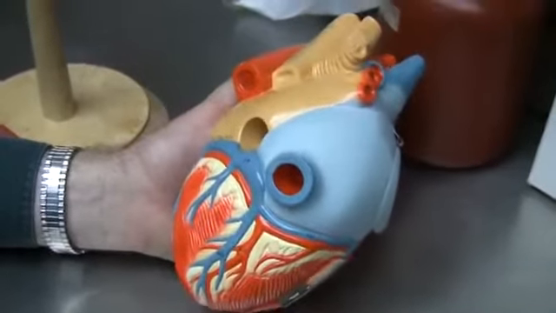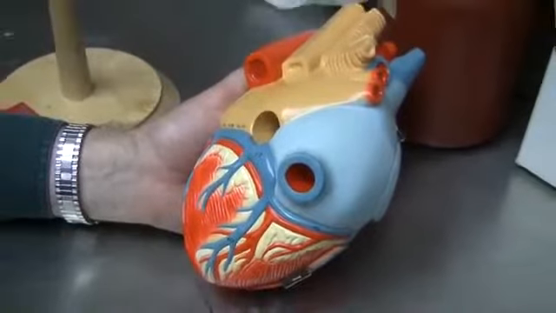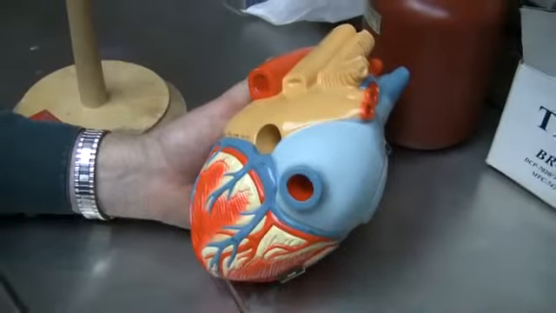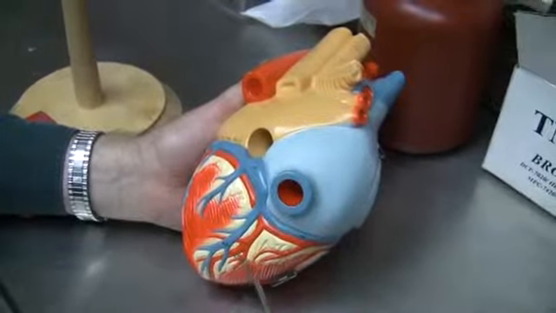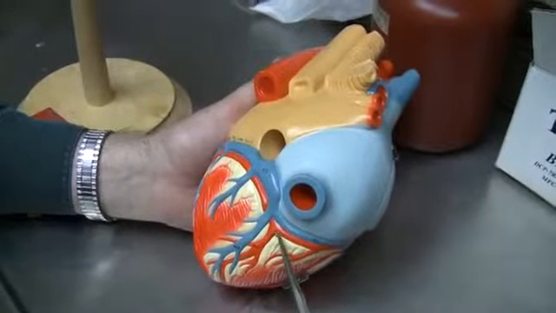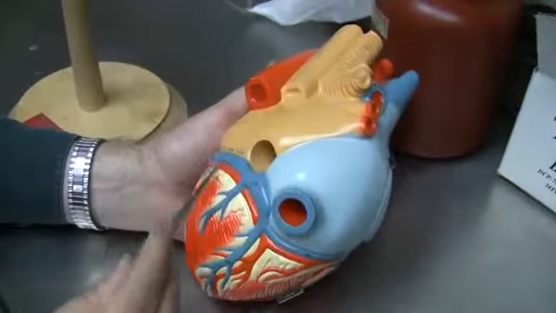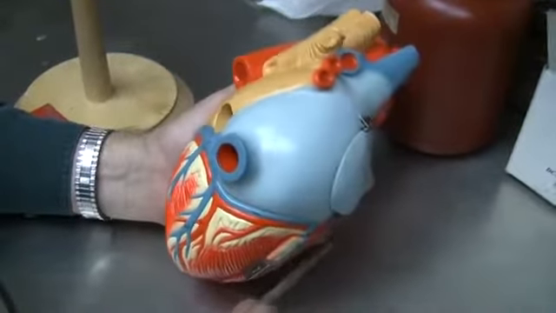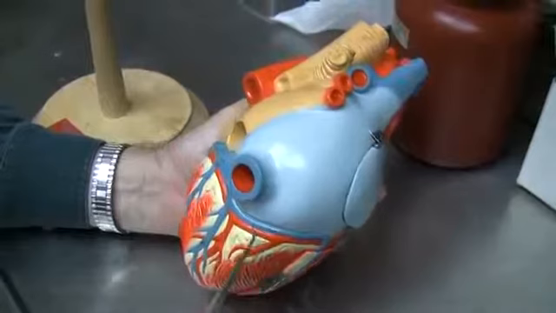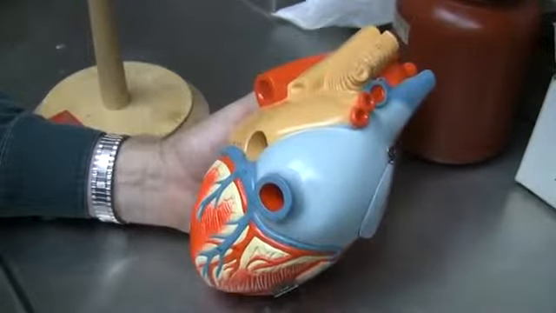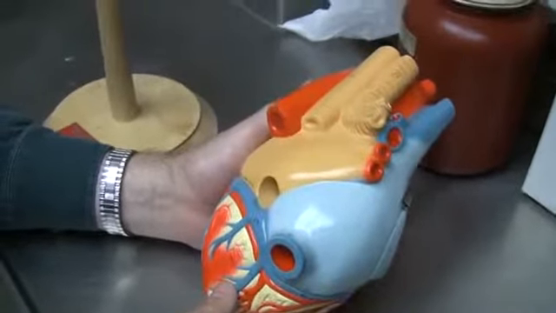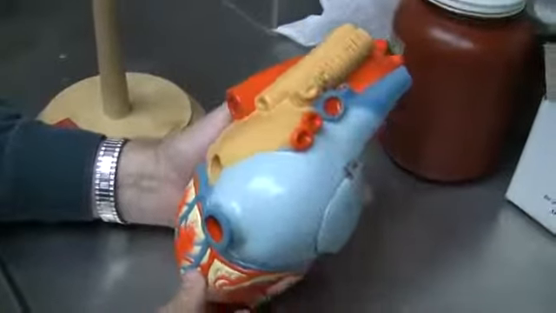All right, now as there is an anterior interventricular artery in the interventricular sulcus, there's also a posterior interventricular artery right here. And of course it's going to be joining with the circumflex artery, and this of course is the right coronary artery here coming around the back. All right, good. Let's take a look now at some valves.